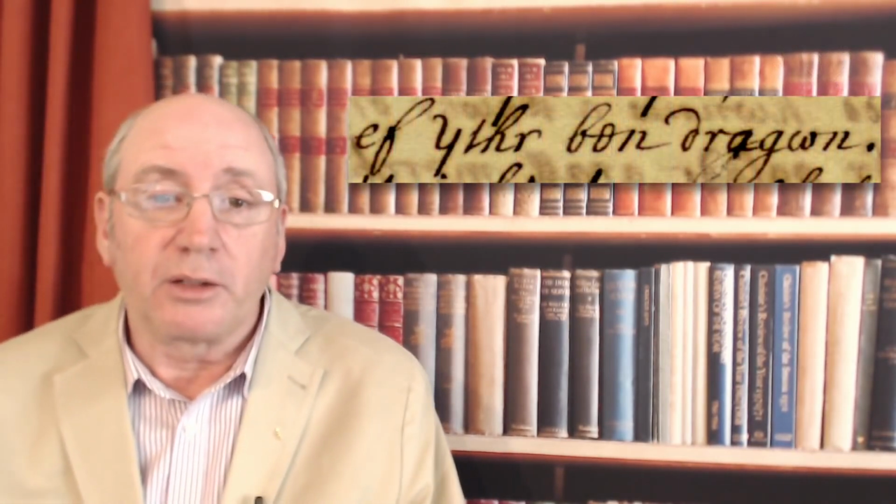Actually, the manuscripts do not say Pendragon at all. What they actually say is Uther Bendragon. You can see it here on this manuscript. And here's another manuscript. This one, you can see the Ben as the last word on the top line is Ben, and then the first word of the next line down is dragon. Uther Bendragon.